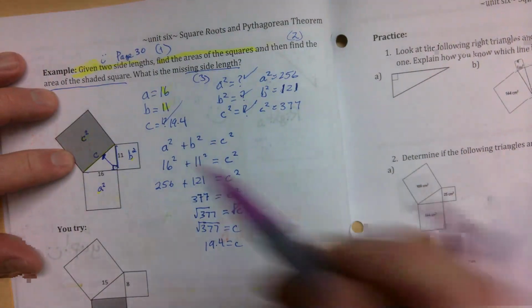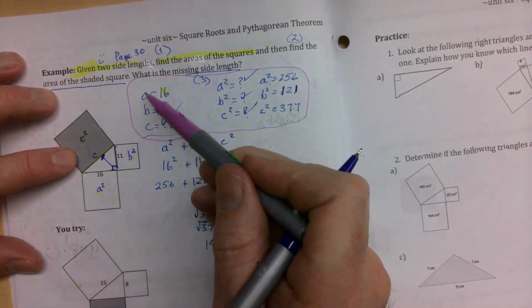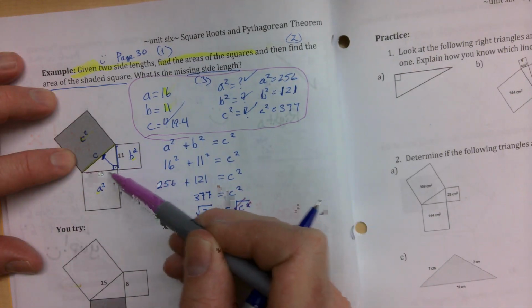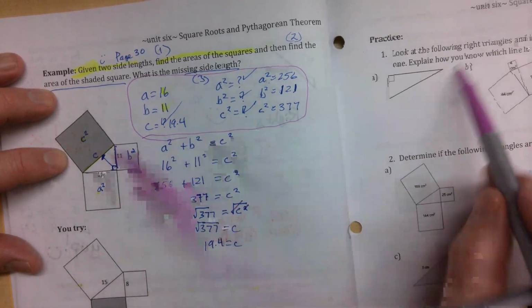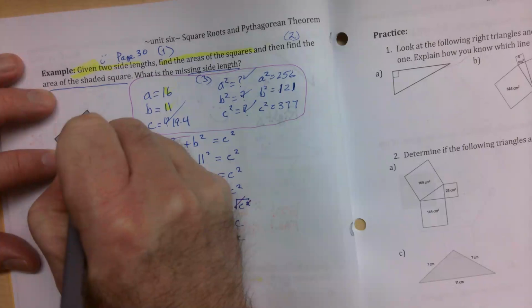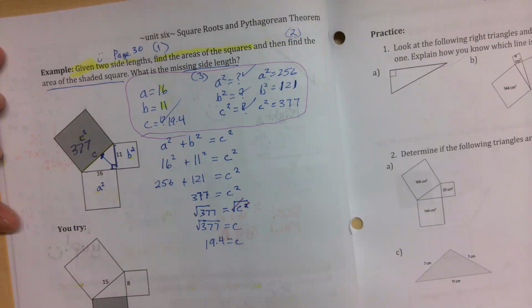So look at, we've got everything solved. So we can solve for side lengths. Remember, those are first dimension. They're just literally the side lengths. And we could solve for the areas. So I guess it said shaded area, and that was 377. Okay, that was page 30, the teacher example.